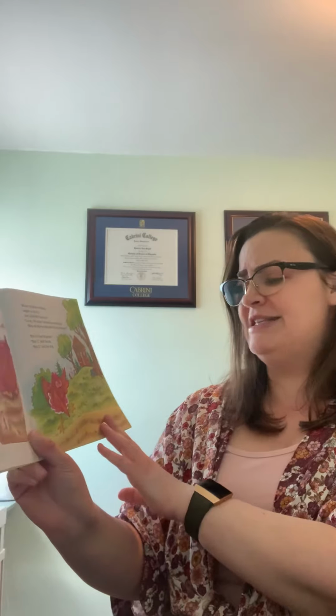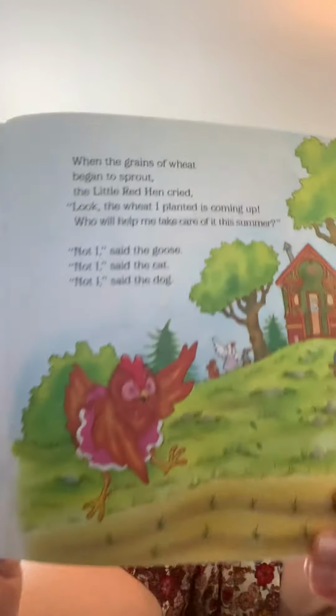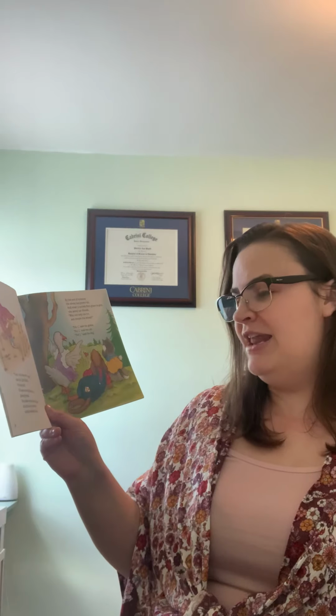When the grains of wheat began to sprout, the little red hen cried, "Look at the wheat I planted. It's coming up. Who will help me take care of it this summer?" "Not I," said the goose. "Not I," said the cat. And "not I," said the dog. "Then I will take care of it myself," said the little red hen, and she did.